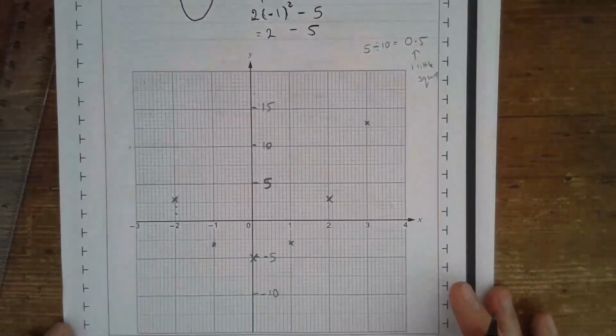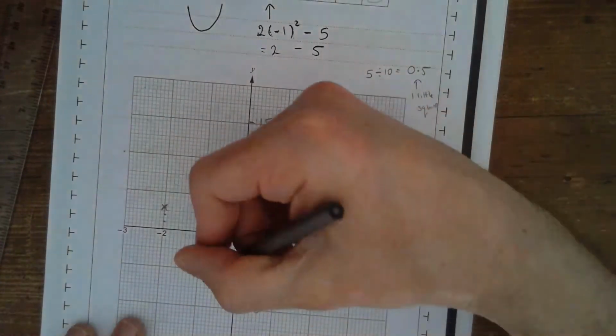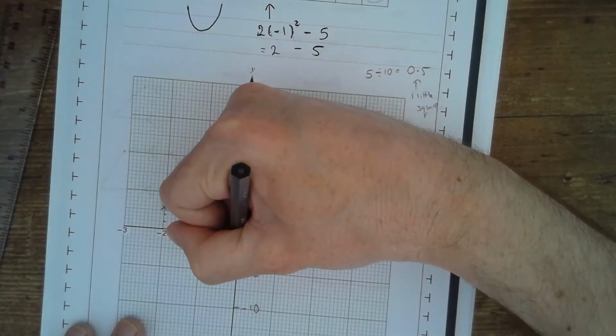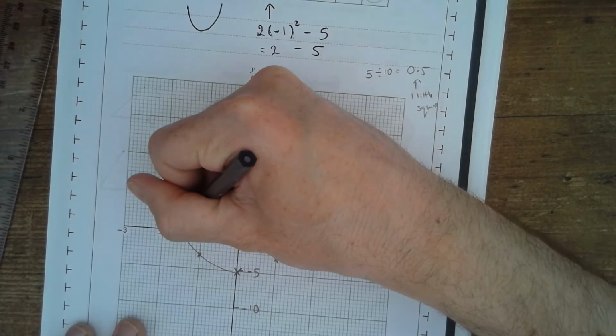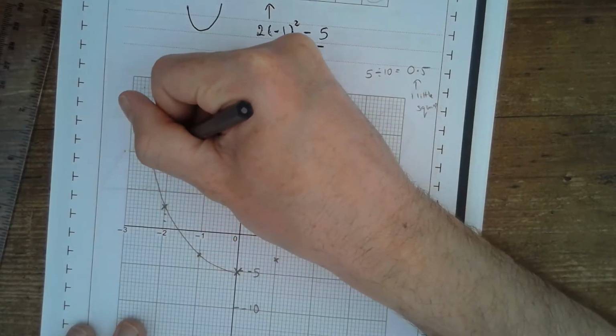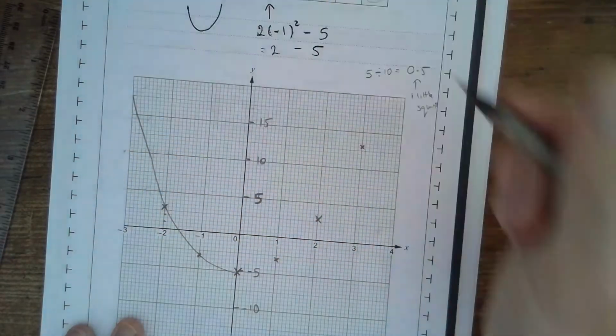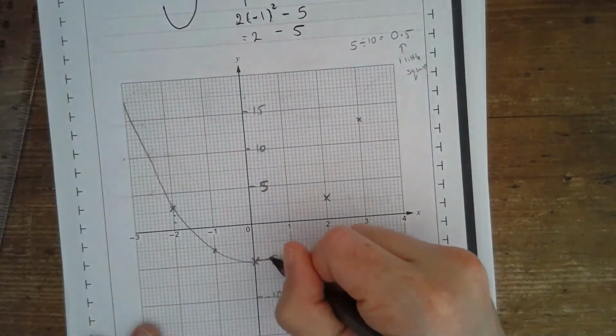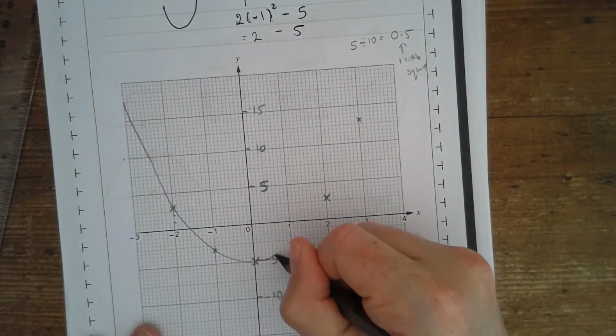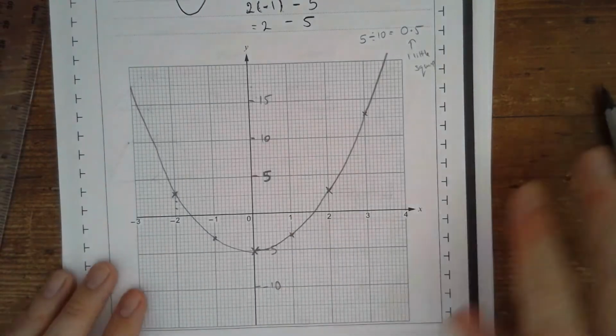Now this will be a smooth curve. You do not use your ruler, and you don't stop at the end of the graph. You just keep on predicting where you think it would go. So I come to the bottom point there, and then draw my curve going up like so. And similarly here. Okay, so it should look something like that.